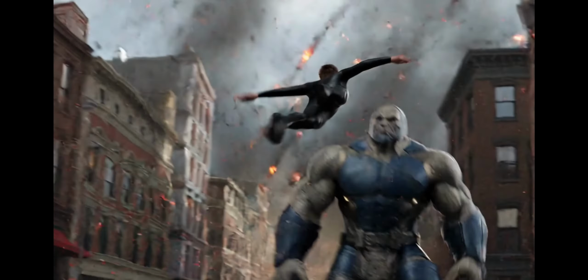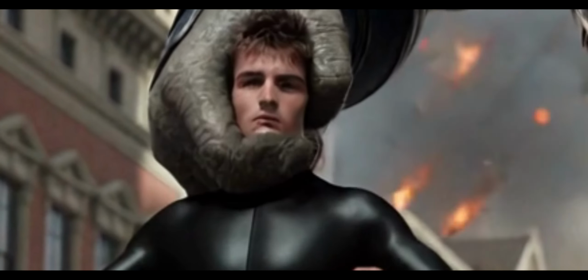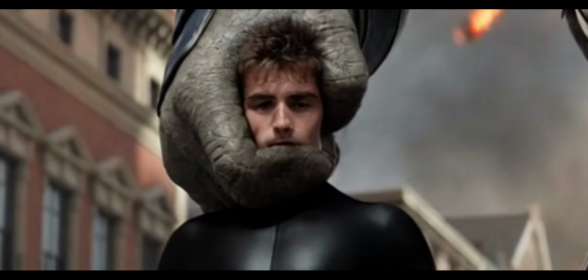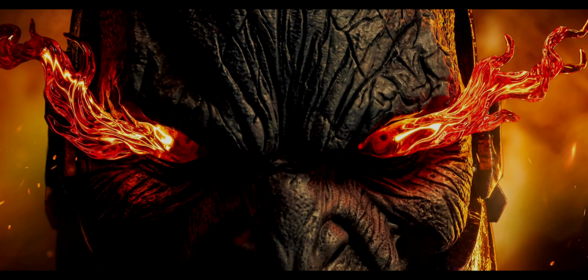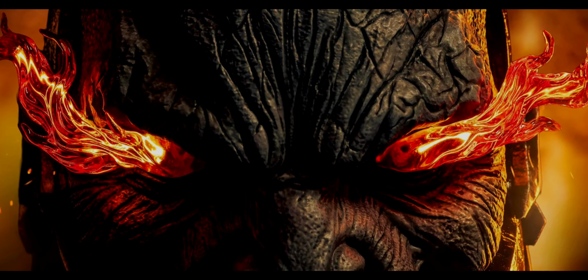But Darkseid quickly reacts and he stops Superman dead in his tracks, catching him by his throat. Darkseid's eyes begin to flame up. And then, with his last breath, Superman yells, "Run, Barry! Run!" And Darkseid uses his Omega Beam and completely obliterates Superman.